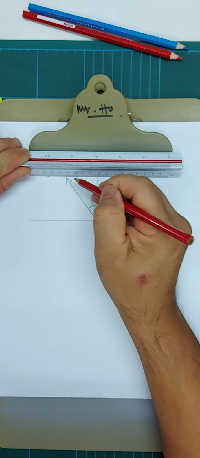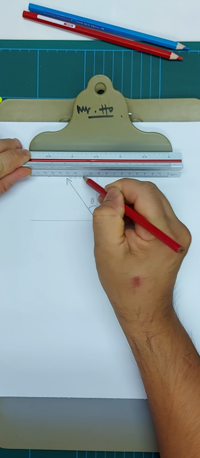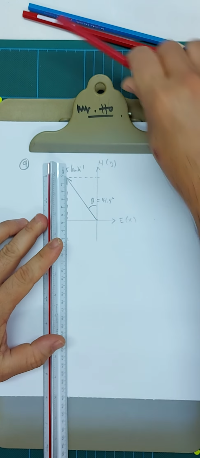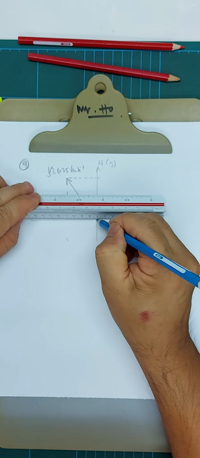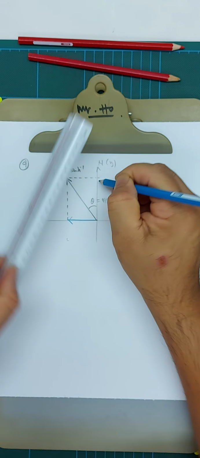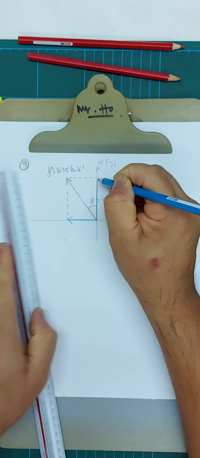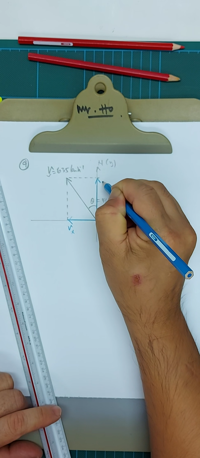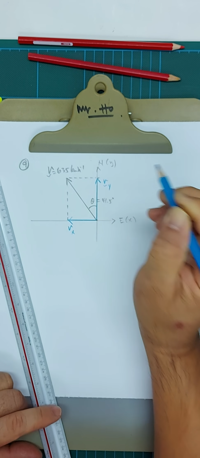Now we are going to split this vector into two components, one horizontal and one vertical. The horizontal one is our Vx and the vertical is our Vy.